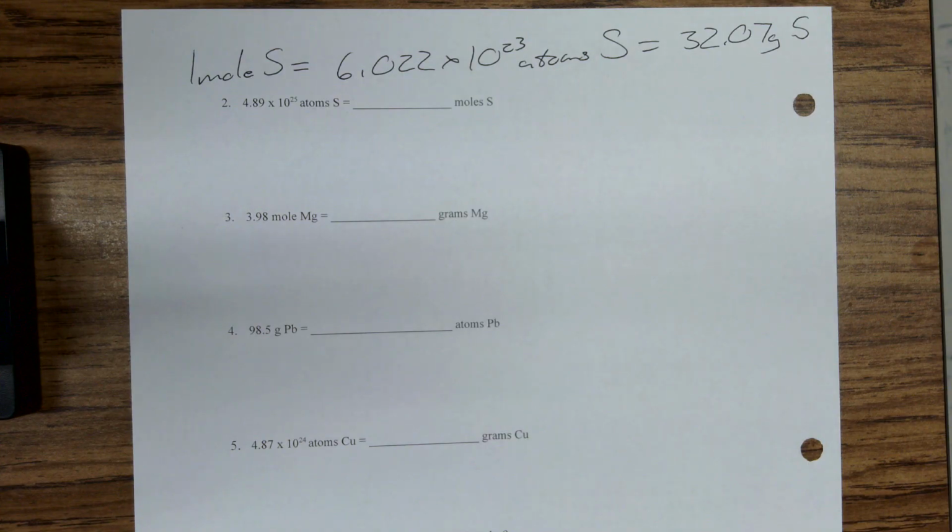Whether I'm looking at compounds, we're going to see next time. 1 mole of calcium chloride is also going to equal 6.022 times 10 to the 23 atoms. Whether I'm looking at, let's pick another, 1 mole of dinitrogen oxide will also equal 6.022 times 10 to the 23 atoms.